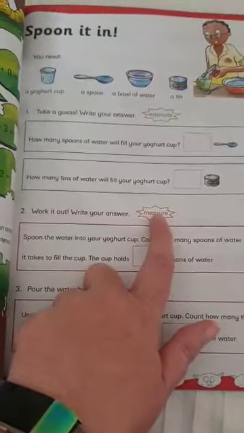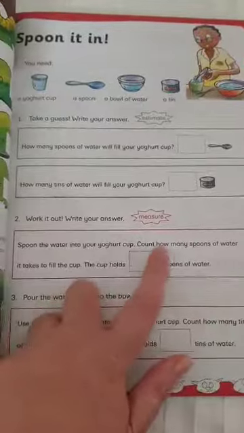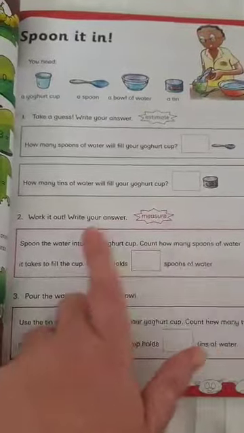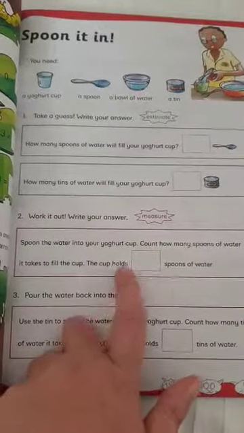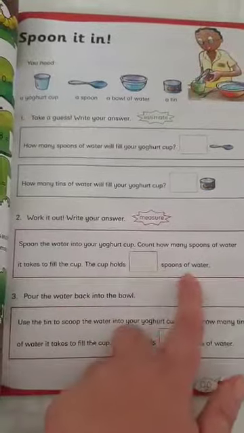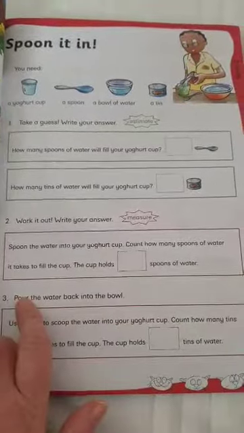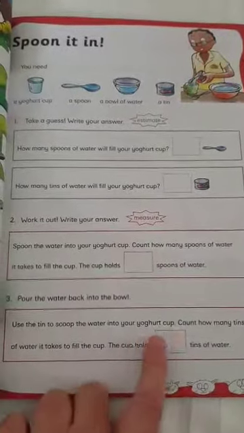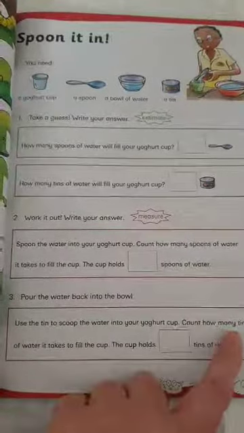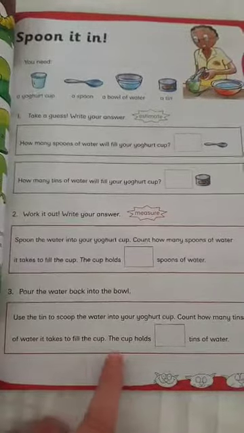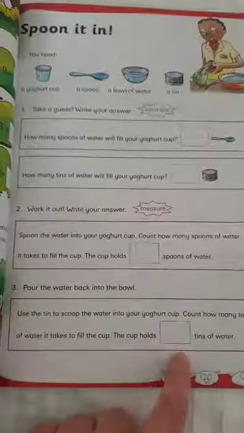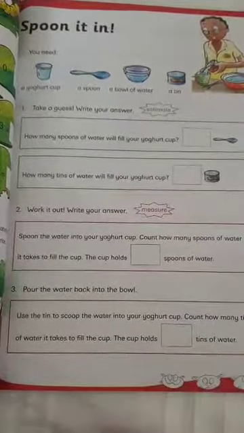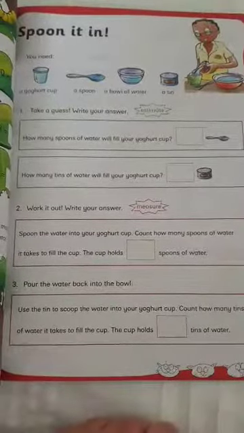You're going to measure. Spoon the water into your yoga cup. Count how many spoons of water it takes to fill the cup. The cup holds blank spoons of water. Next, you're going to pour the water back into the bowl. Use the tin to scoop the water into your yoga cup. Count how many tins of water it takes to fill the cup. The cup holds blank tins of water. And that's it for your maths today.